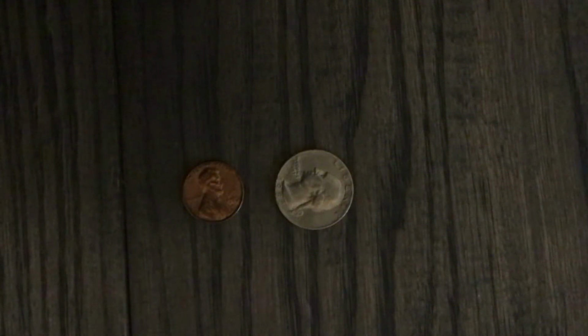Hello. So our discussion question yesterday was asking, does the moon rotate as it orbits around Earth? The answer is that it does. I want you to imagine that the quarter is like the Earth and that the penny is like the moon.